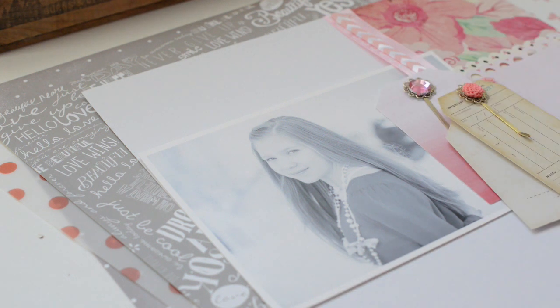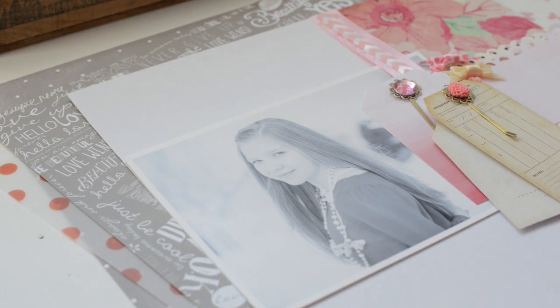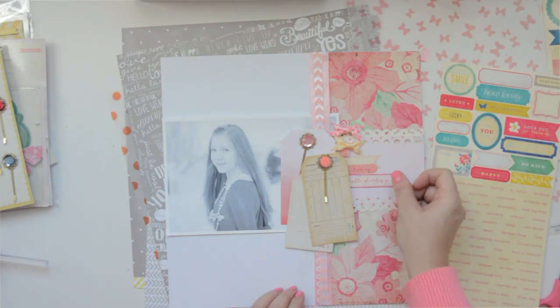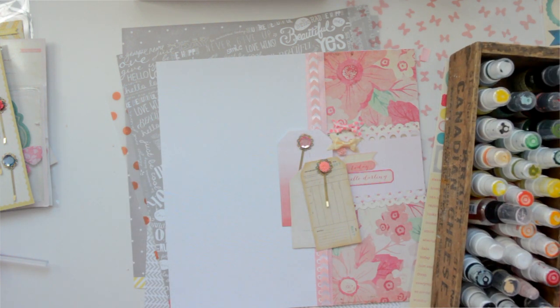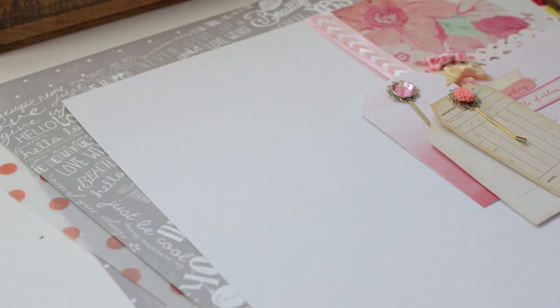You can see I slid the hairpin embellishments just through the buttons of the tags, so there wasn't a lot of science there. And I'm just adding a couple of stickers and that beautiful pink bow tie and the yellow, and I'm going to use the October Afternoon sprinklers and just add a little bit of splatter.